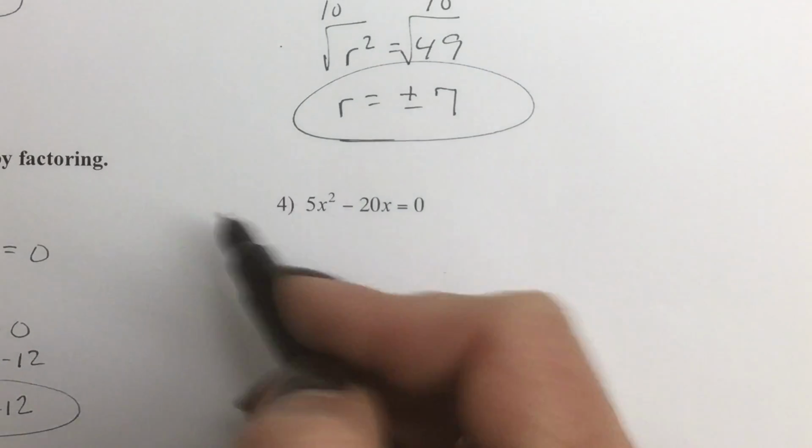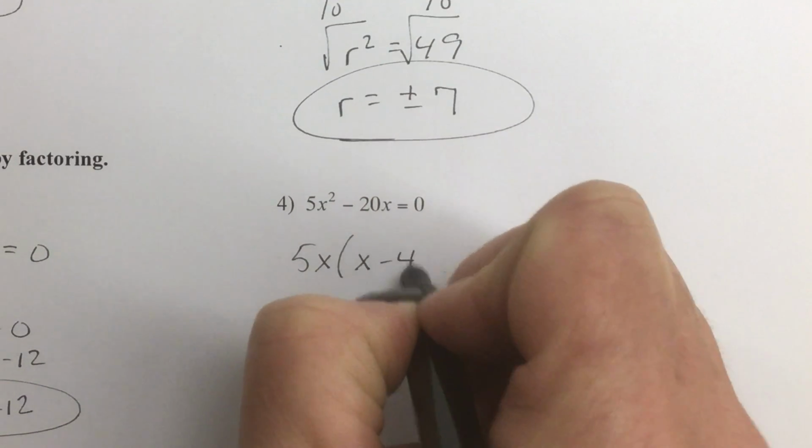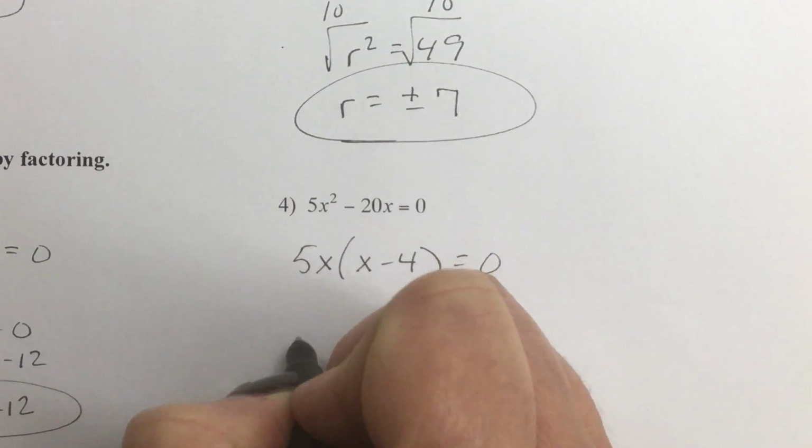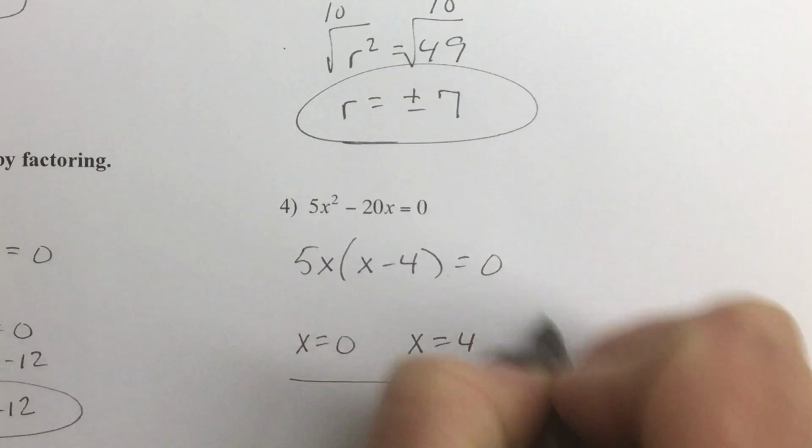Okay, over here on this one, I can factor out a 5x. So that leaves me with x minus 4. So this gives me x equals 0. And this gives me x equals 4.